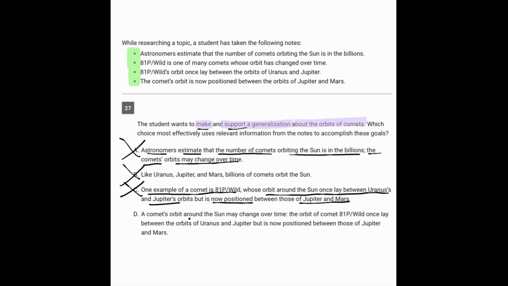Now looking at D, a comet's orbit around the sun may change over time. That's the generalization. And here's the example, the support. The orbit of this comet once lay between the orbits of these two, but is now positioned between these other planets. So we have a perfect generalization and examples. And so we're going to go ahead and pick D.